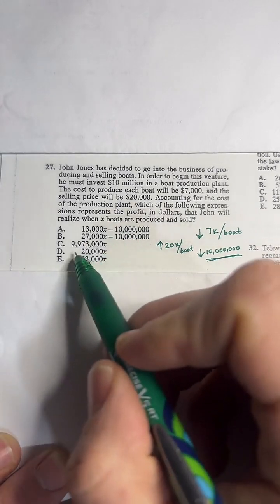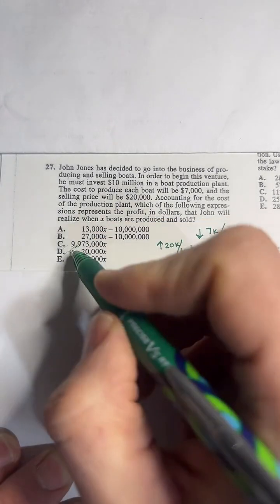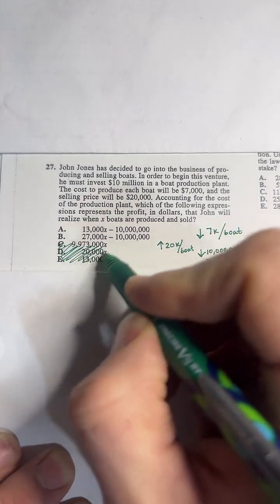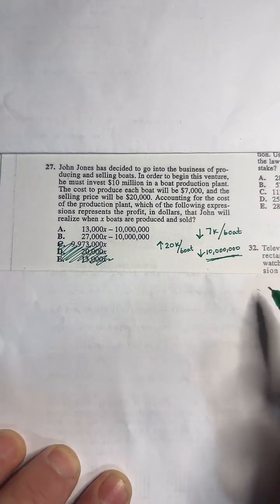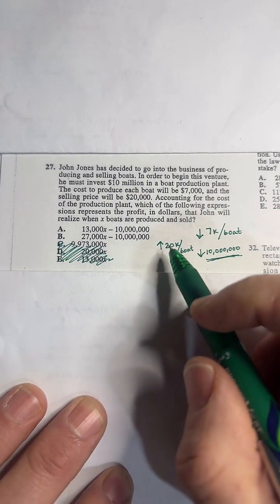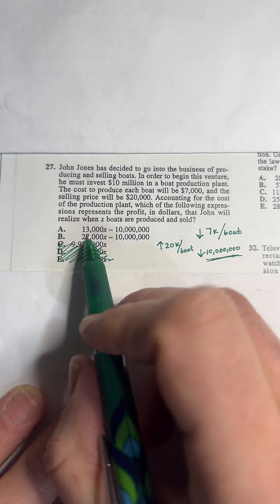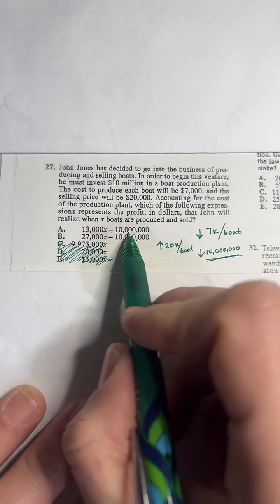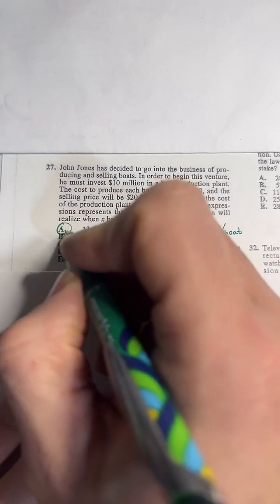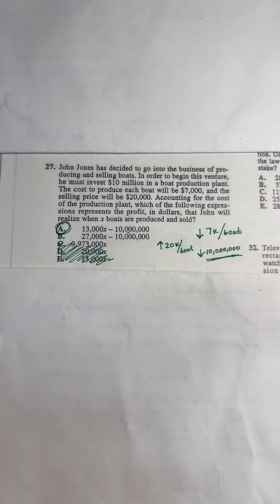So I'm guessing it's going to be A or B. All right? I feel like Mark Cuban over here in Shark Tank. So I've got 20K going up, 7K going down. That gives me a difference of 13. So I make 13K per boat minus my 10 million initial investment. All right, so that's letter A. Letter A. All right, let's take a look at the next one.